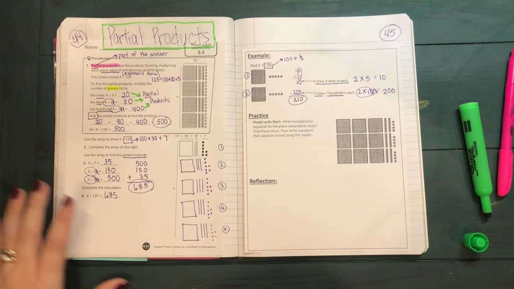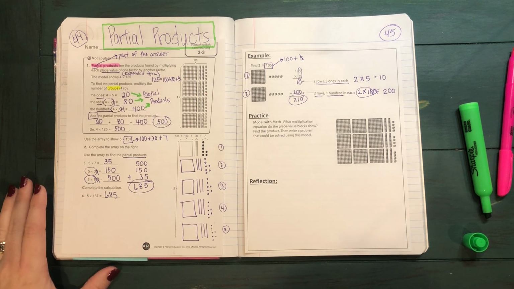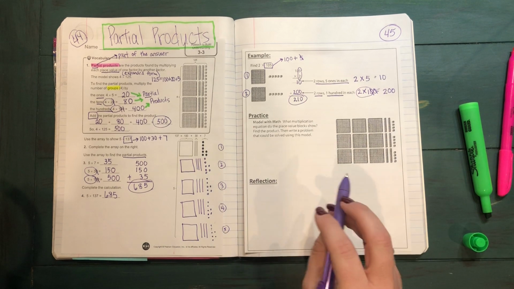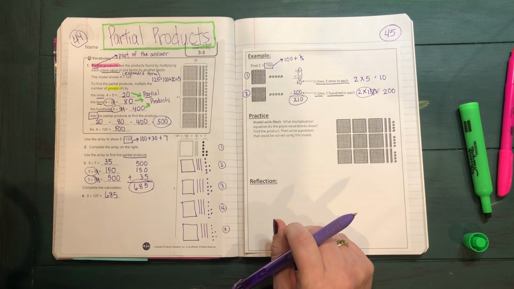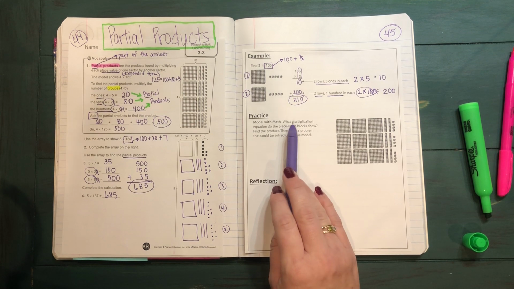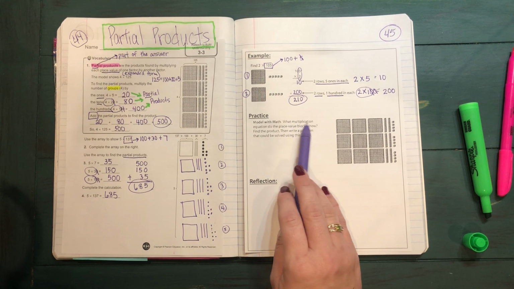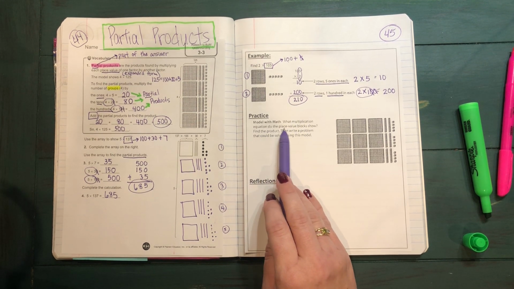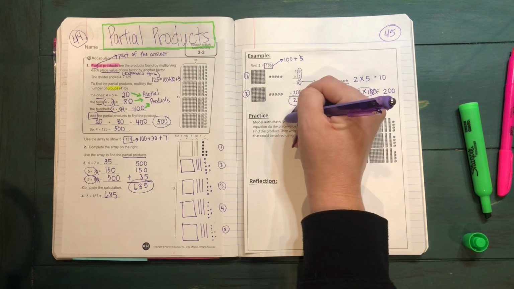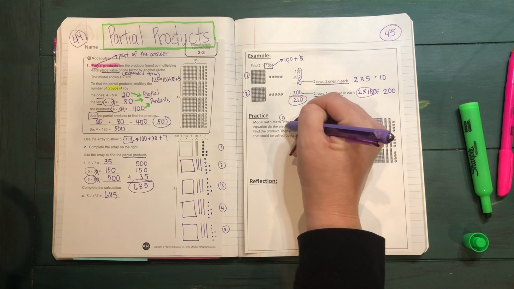When you look at your practice problem today, remember to use your problem solving steps to underline, to box, and to circle. And there might be multiple steps that we need to use to solve. So we're going to do this one together. It says, what multiplication equation do the place value blocks show? So that's the first thing. So we're going to indicate that this is problem number 1.